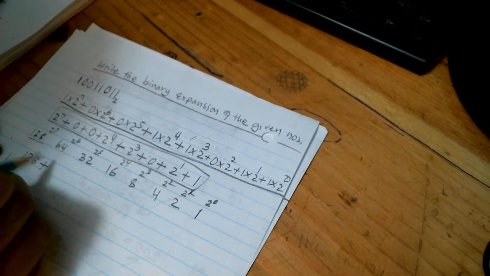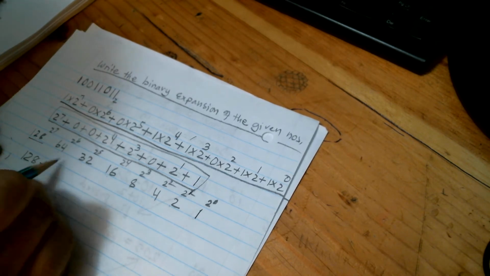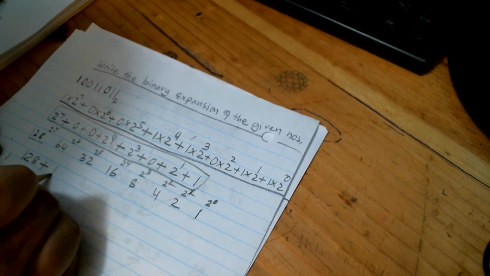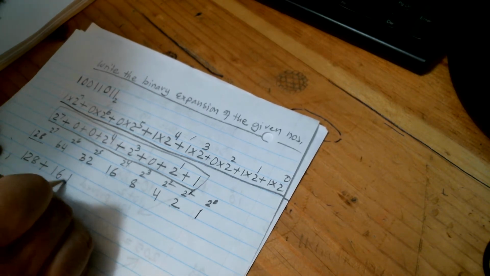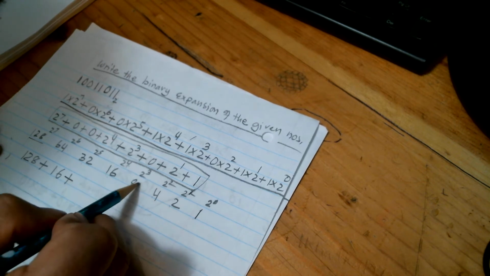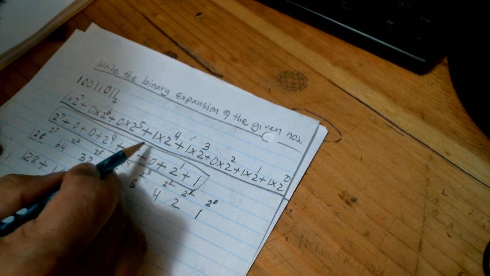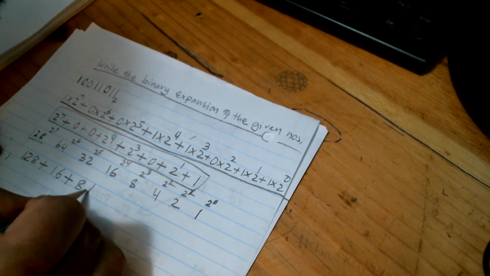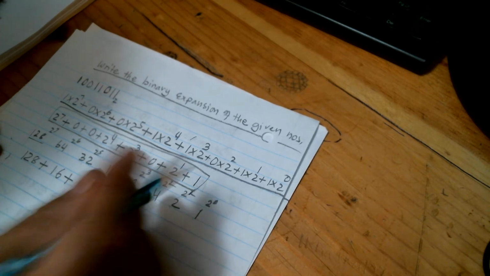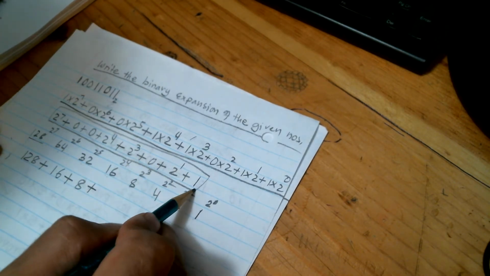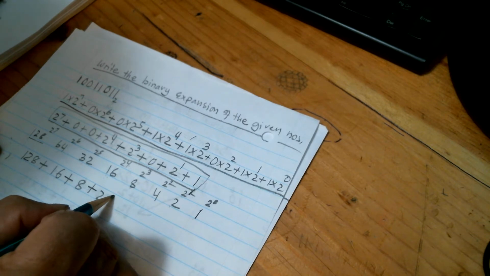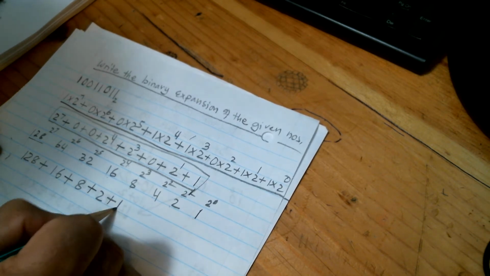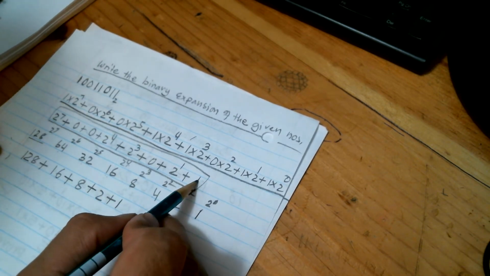128 plus this 0, 0 doesn't have value. 2 to the power 4 is how much? We know 2 to the power 4 is 16, plus we have 2 to the power 3 is 8, plus 2 to the power 1 is 2, right? And 2 to the power 0 is 1. We have 1 here. So we did this.